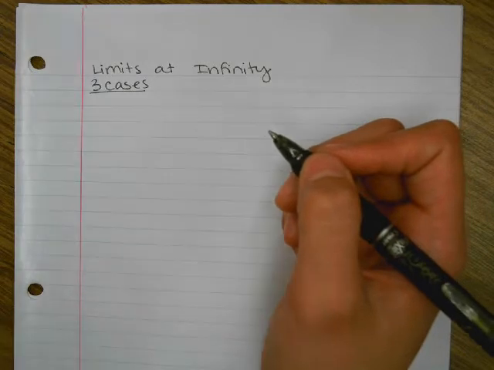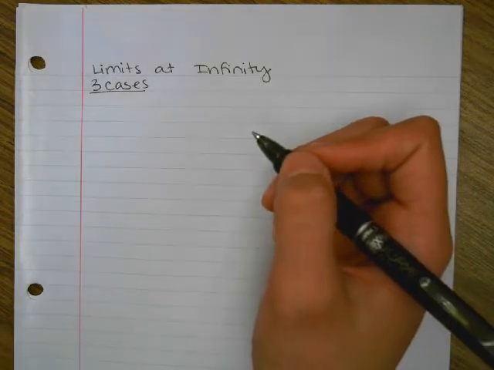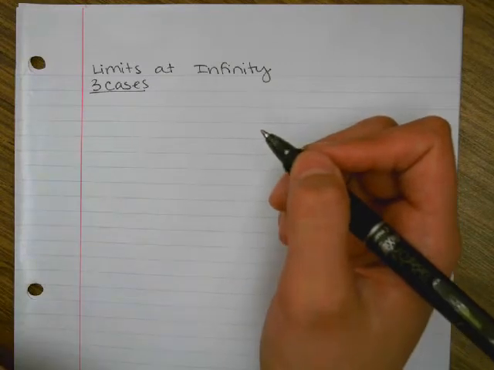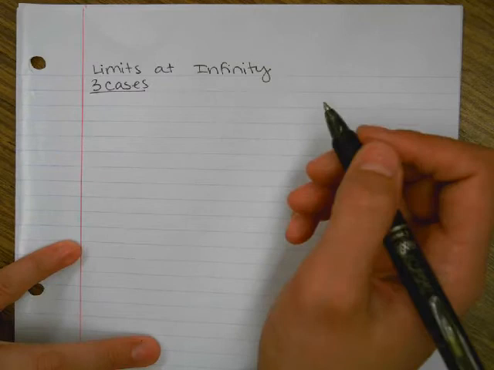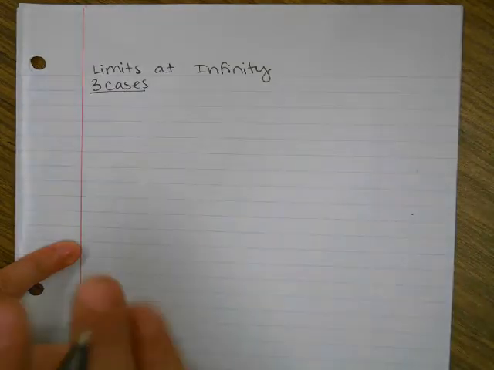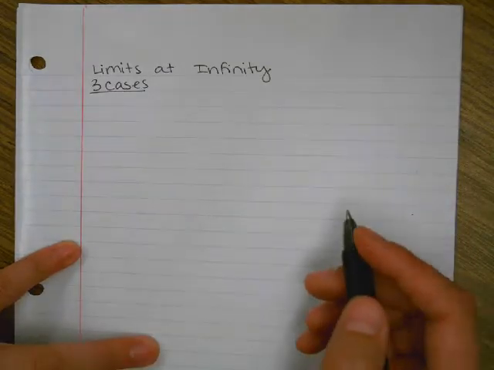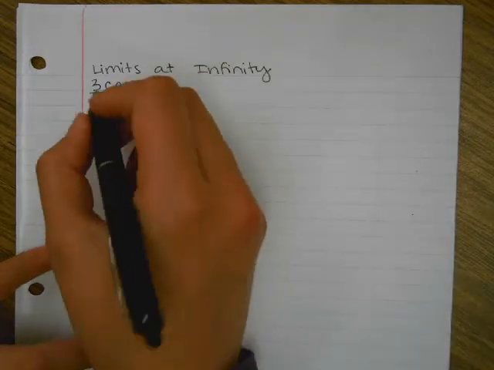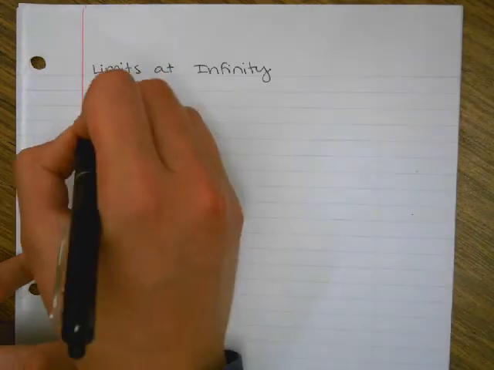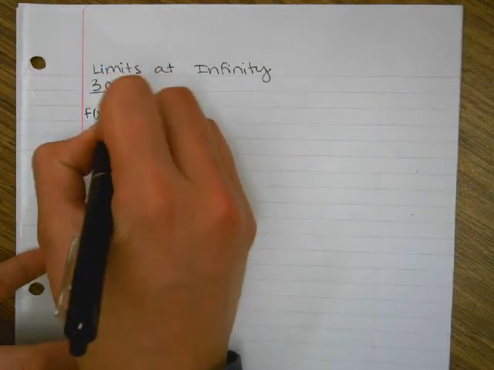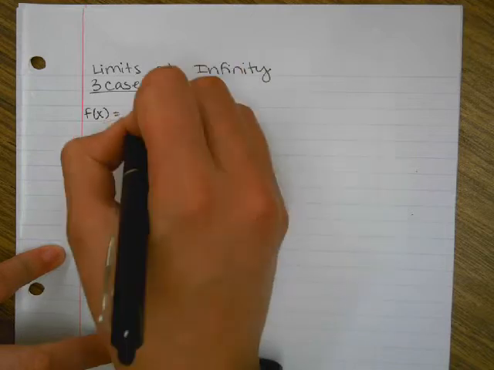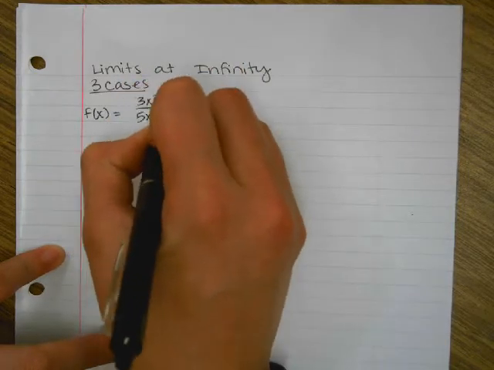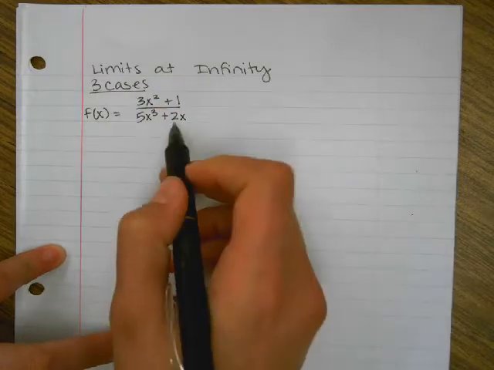In the past, you might have heard horizontal asymptotes being described as end behavior asymptotes, and that's because of this relationship we have with limits. So I want to give you guys a couple examples just to remind you of maybe what you've learned in the past. So if we remember cases where we might have a problem like f of x equals 3x to the second plus 1 over 5x to the third plus 2x, something like that.